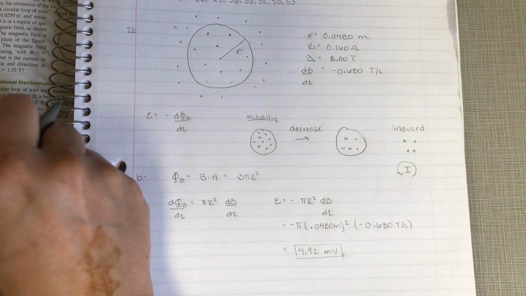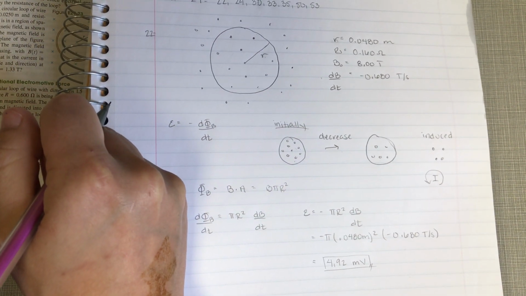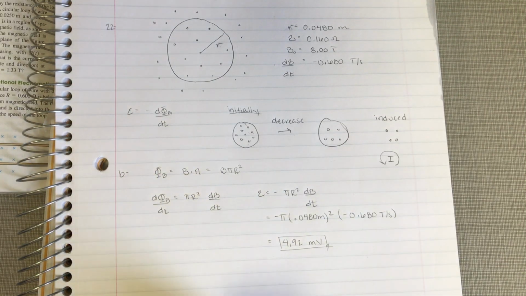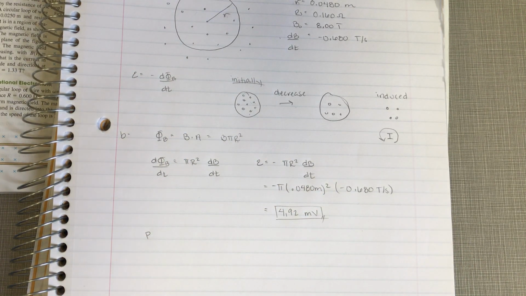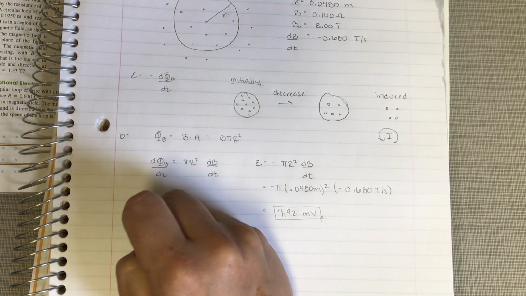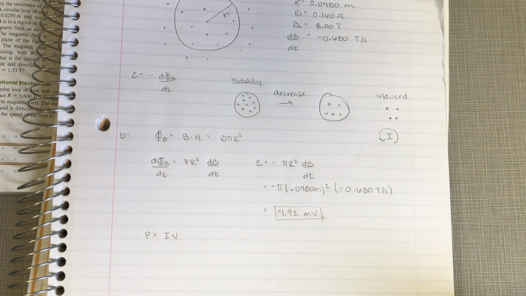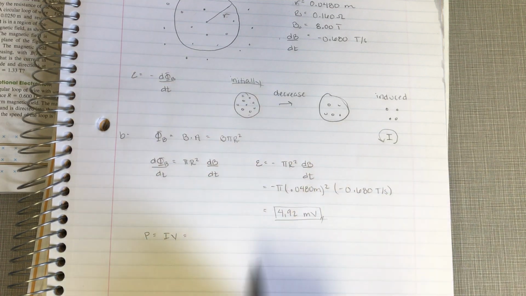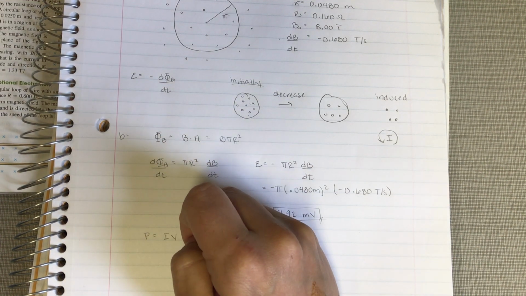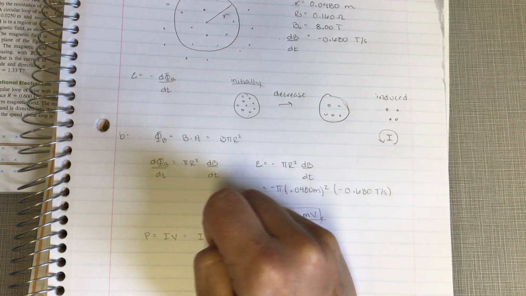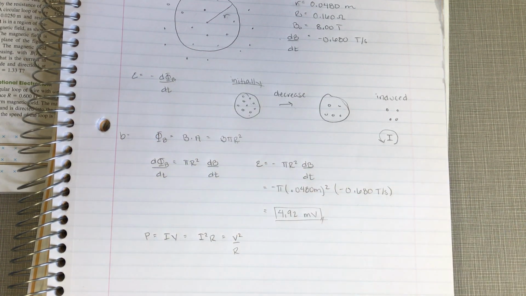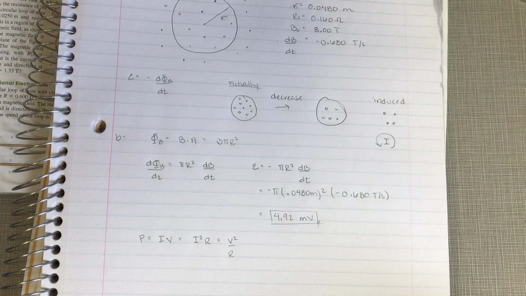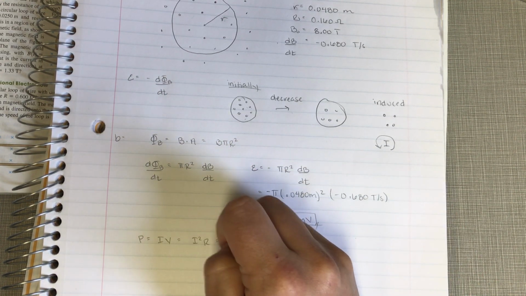That's our voltage that we get. So the rate at which electrical energy is being dissipated by the resistor, electrical energy being dissipated is a fancy way of saying how much power is dissipated. For a resistor, P equals IV, or from V equals IR, it could be I squared R, or it could be V squared over R. We know V, we just found it. We know R, we were given. So let's use that one.